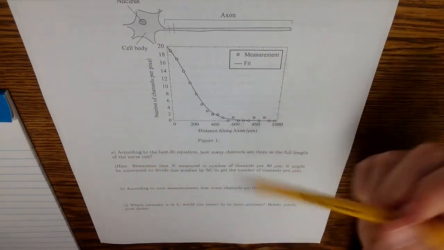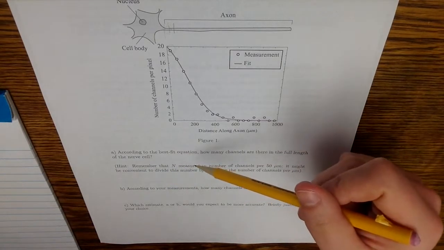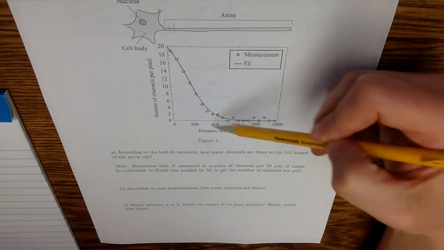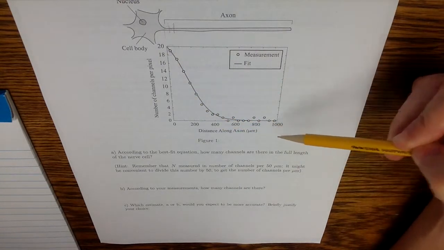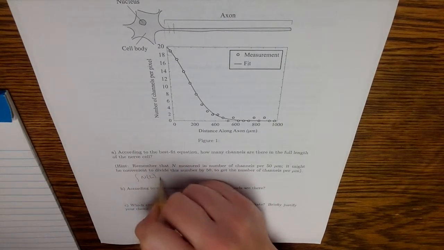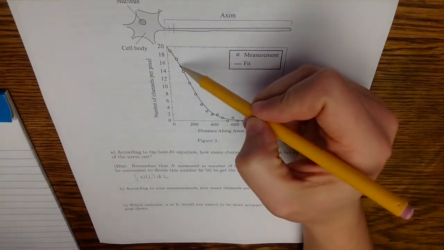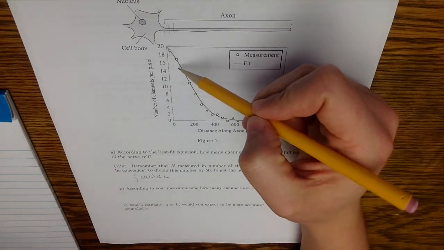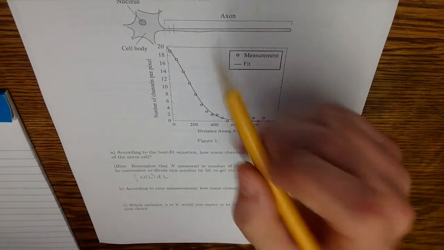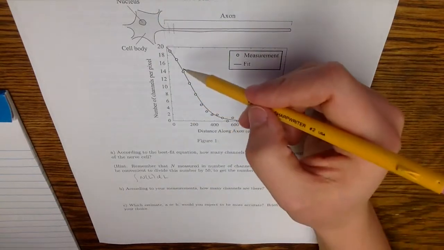Now, they want us to calculate the number of channels in the full length of the nerve cell given the best fit equation. The best fit equation is a continuous function, given in black right here. So what we want to do is integrate N of L with respect to L, but we have to remember that every time we measure N of L, we're counting an estimate of the number of sodium channels per 50 micrometers.